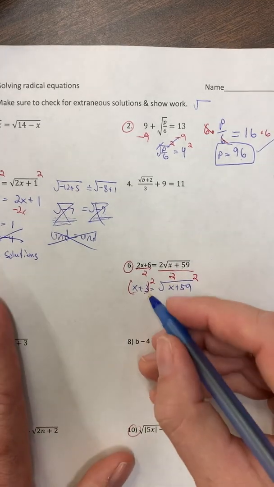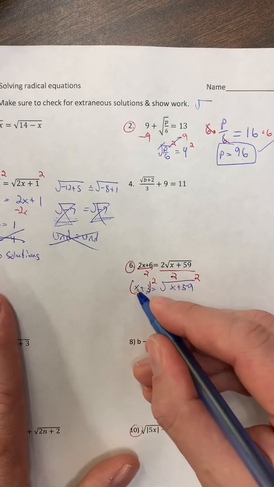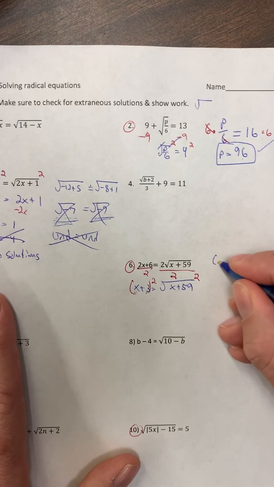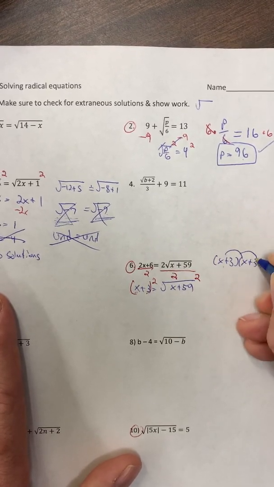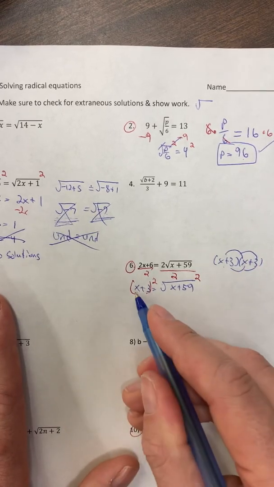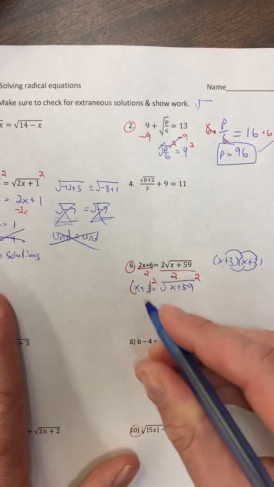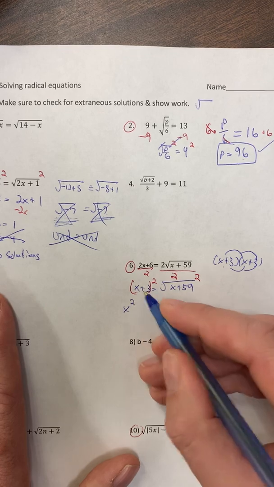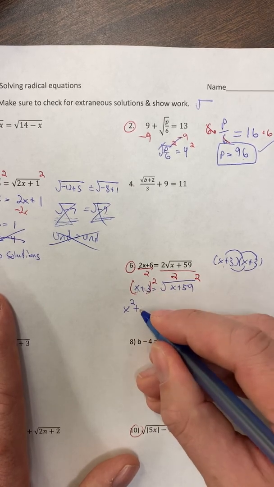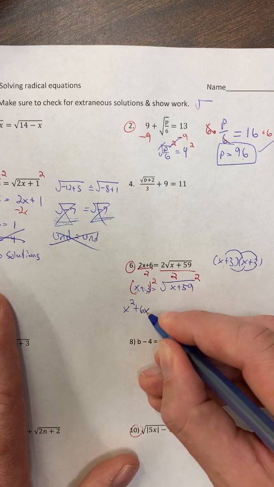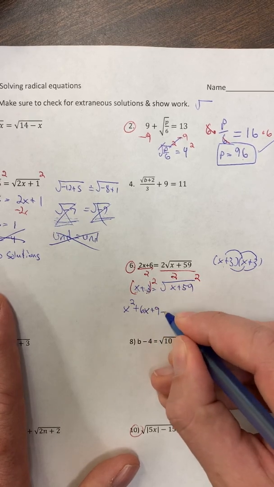And of course, when we square a binomial, the shortcut trick is, well, before I do the shortcut trick, x plus 3 squared means x plus 3 times x plus 3, and we can distribute. But there is a shortcut trick, which is that when you square a binomial, you can always square the first one, multiply these two together, and double it. So x times 3 is 3x, doubled is 6x, and then we square the last one.